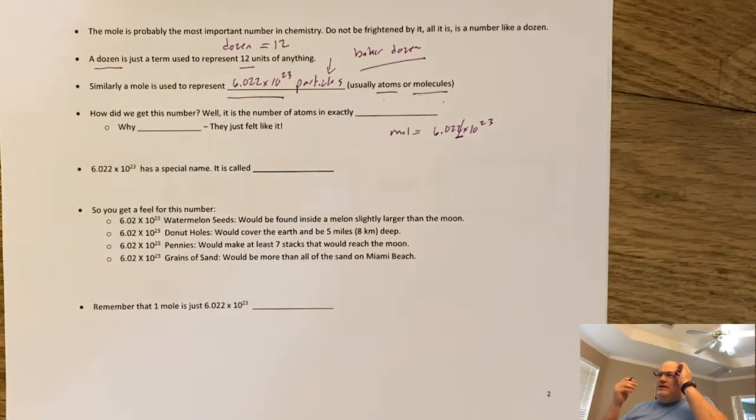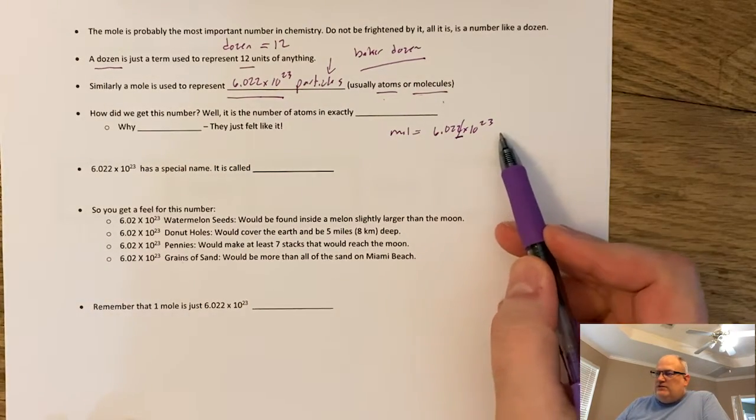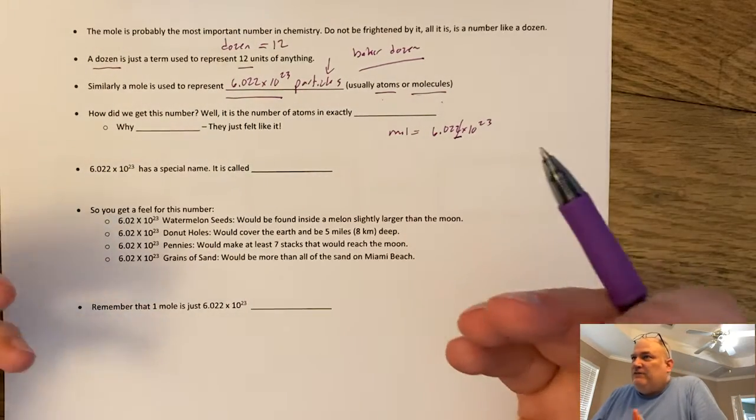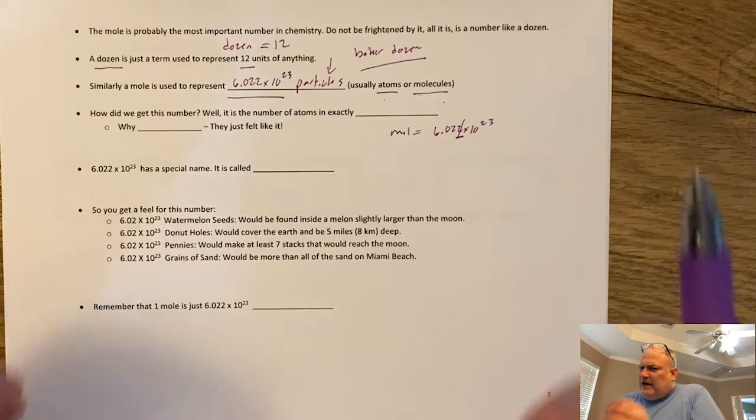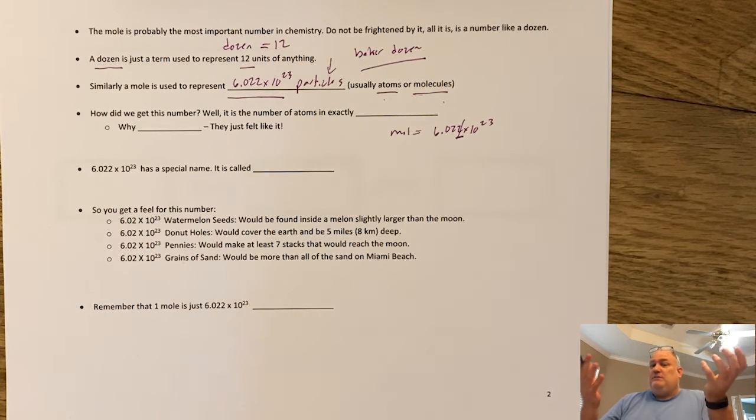Which begs the question, well, how did they come up with 6.022 times 10 to the 23rd? I mean, I don't know. I didn't do any research prior to this about the dozen, but for some reason someone thought, you know what? Counting to 12, very, very difficult. Let's call it a dozen. And people are like, ooh, maybe it was Mr. Dozen who did it.